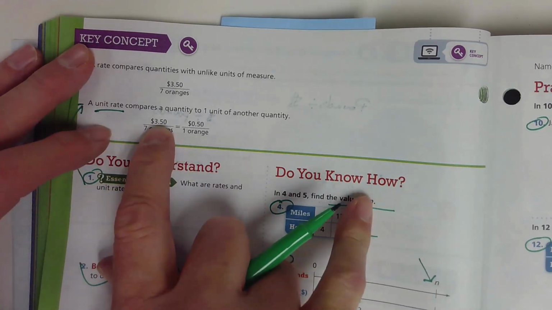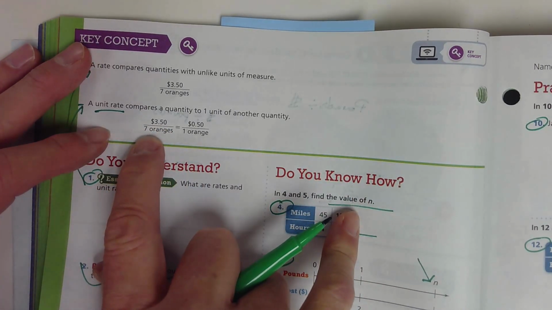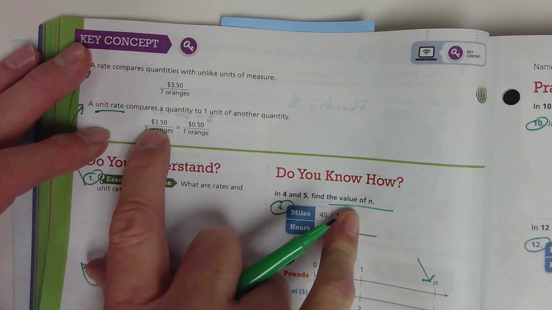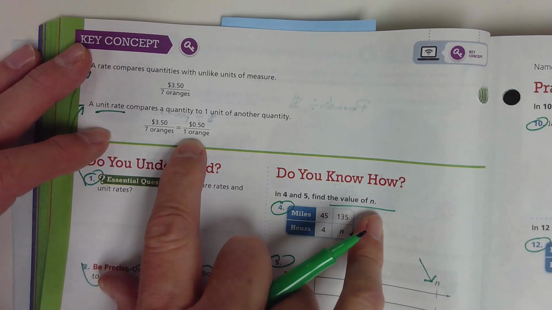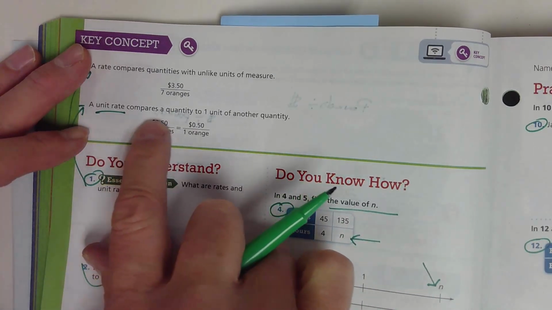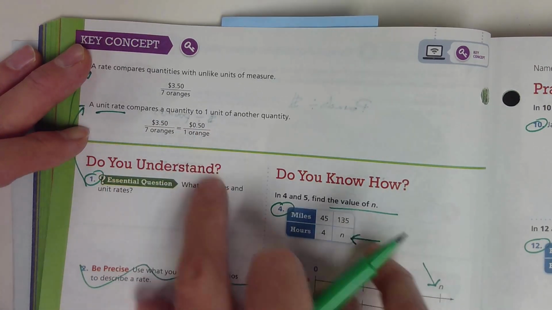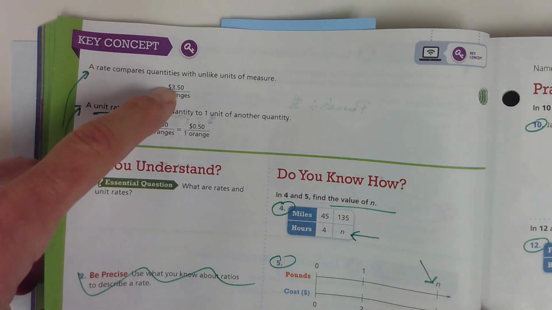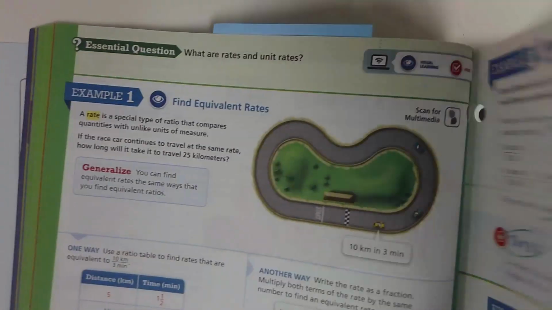Because if you think about it, if 7 oranges cost $3.50, that works out to be each orange being 50 cents. So for a unit rate, one of the quantities is going to be reduced to 1, and a rate would just compare the two quantities. All right?